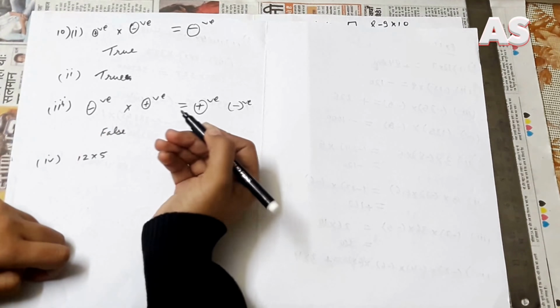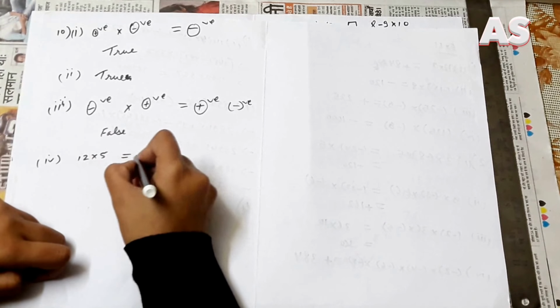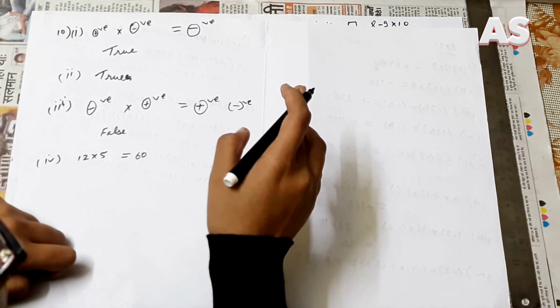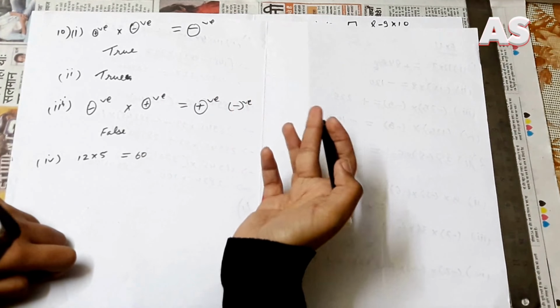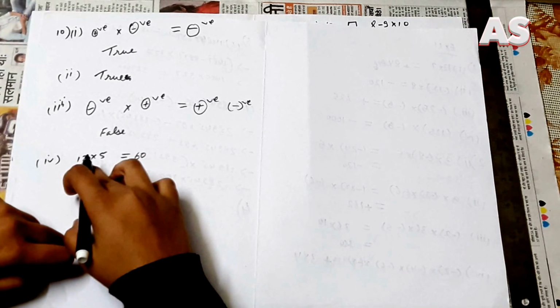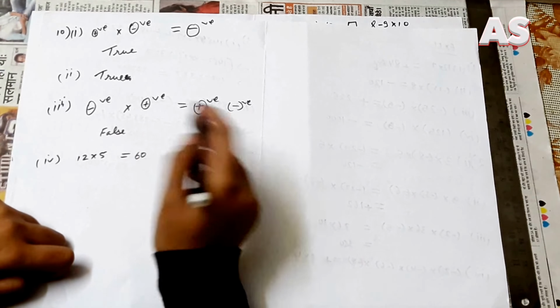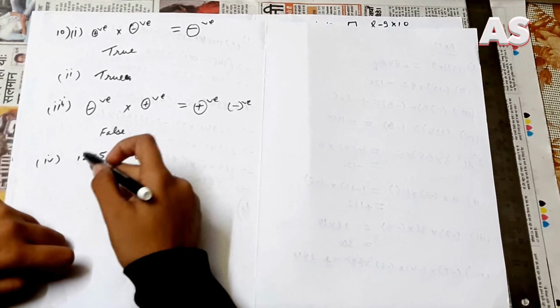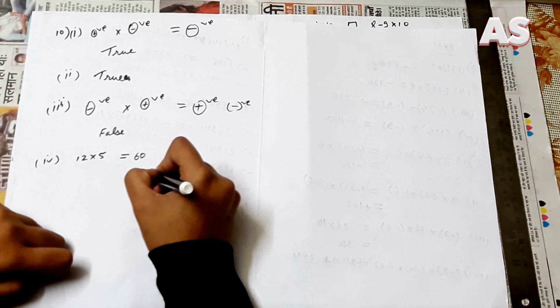These are non-zero integers. The product we get is 60. Is it always greater than either a or b? Yes, 60 is greater than 12. So it's greater than either a or b, where either means any one of them. So it's a true statement.